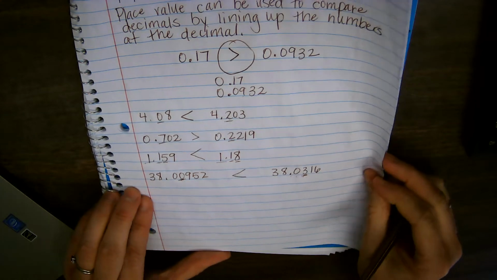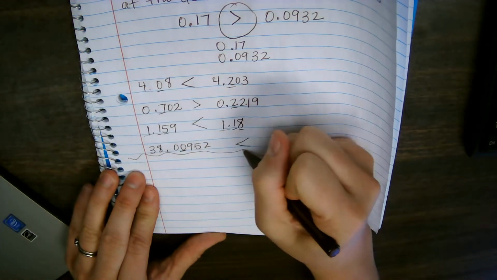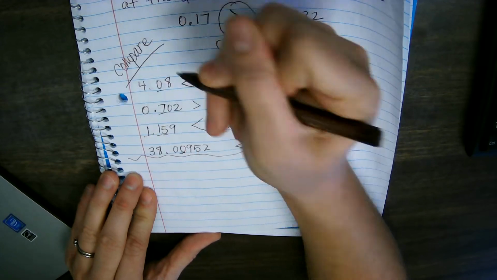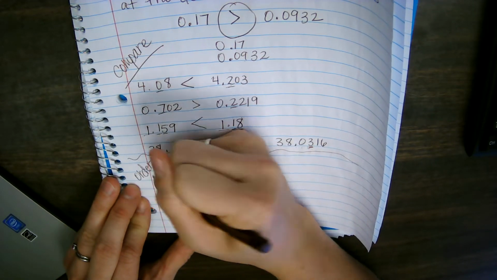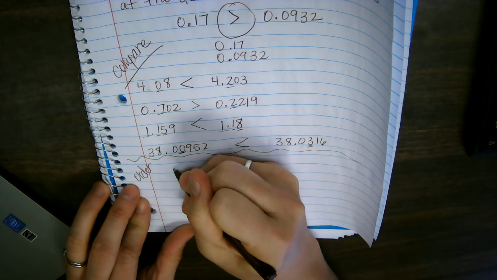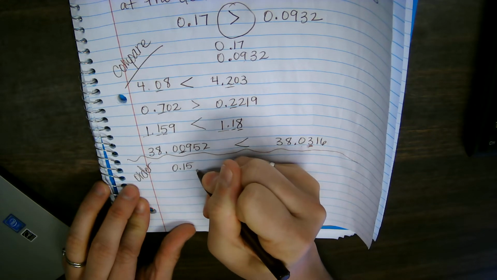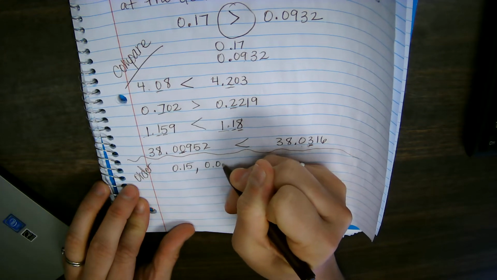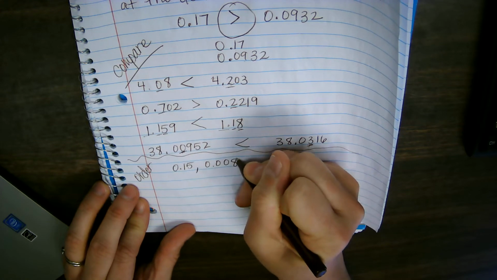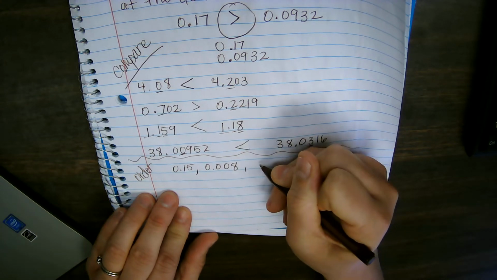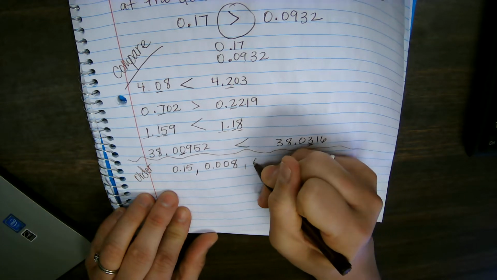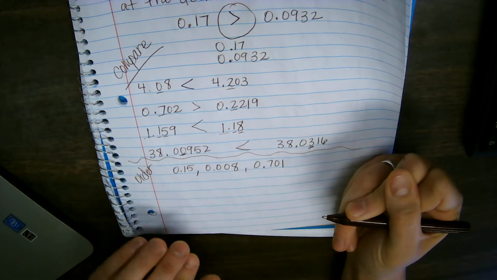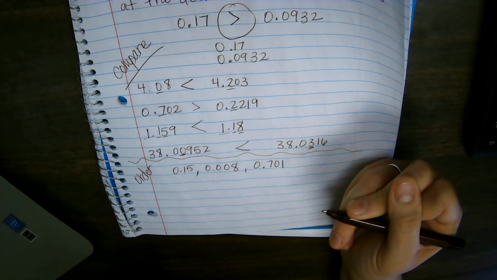So let's do some examples of ordering. So here we compared. Here we're going to order. So if we had 15 hundredths, if we had 8 thousandths, and we have 701 thousandths.